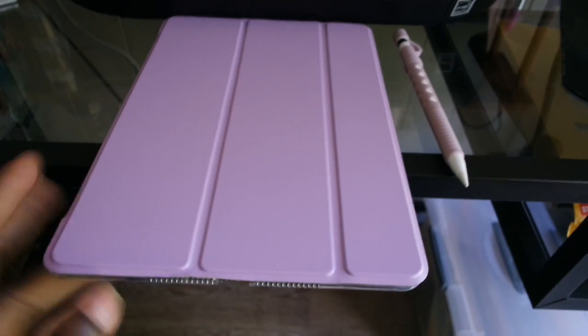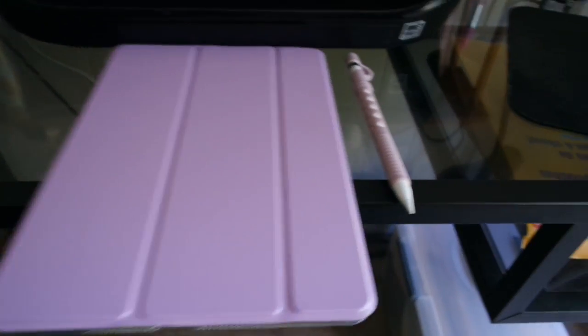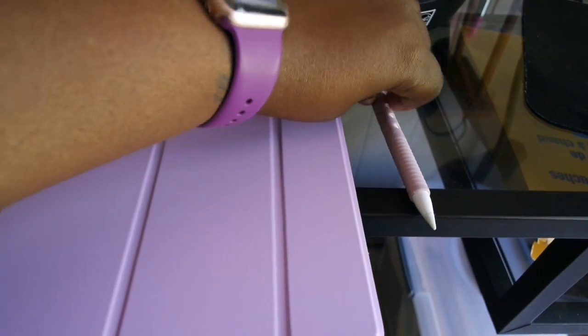My iPad, I think it's a 9.5 inch or something like that. And this is the iPencil that is compatible to it.